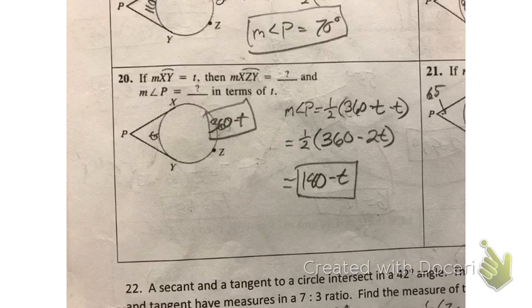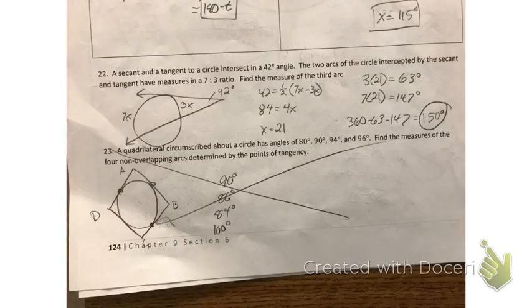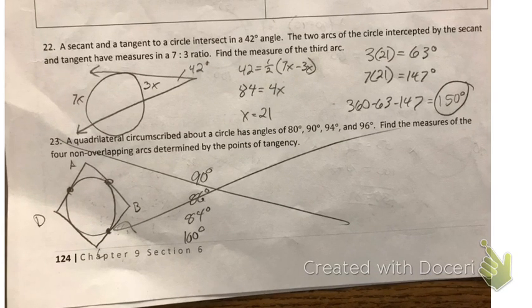Yeah, I'm sorry. Can we go over 22? 22 is a secant and a tangent intersecting at 42 degrees. So we skip 23, I guess. All right, so I have a tangent and a secant intersecting at 42 degrees. The two arcs of the circle intercepted by a secant and a tangent have the measure of a 7:3 ratio.